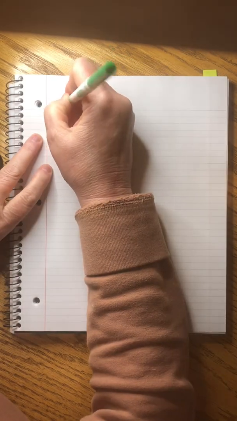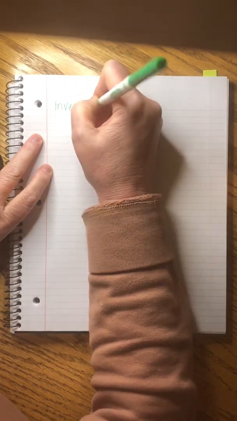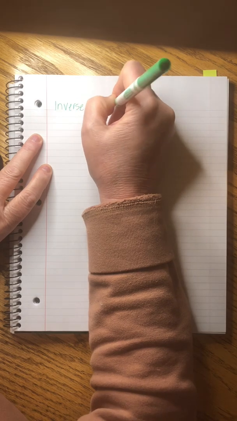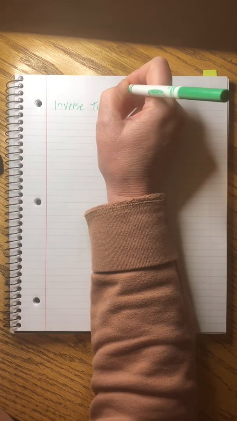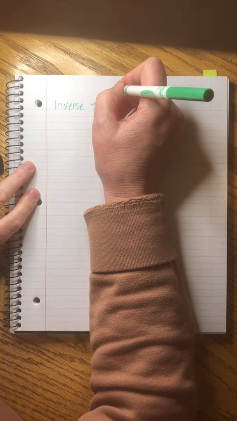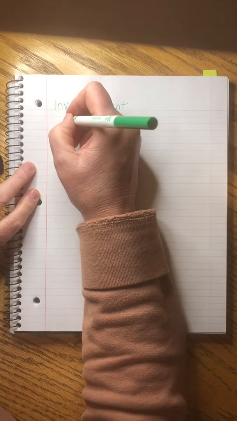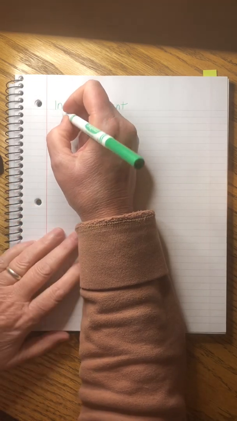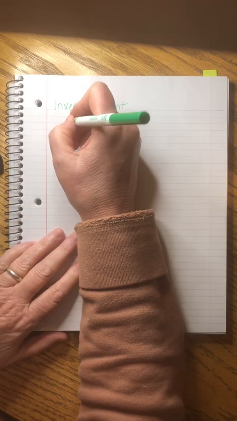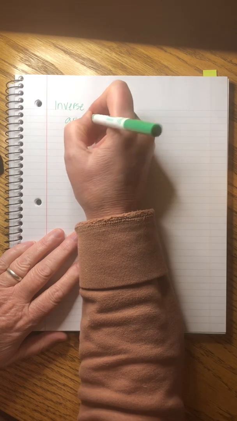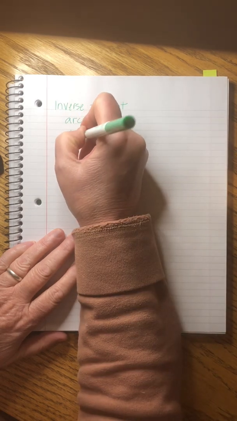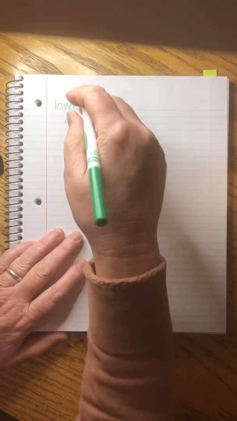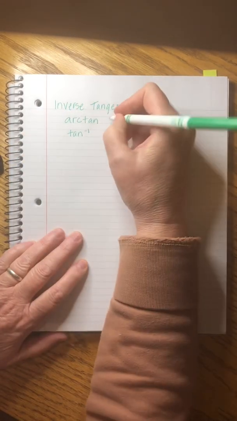Inverse tangent has the same situation where we can say the inverse function is arctangent or like this, but that would create all those angles and we'd have a million answers.